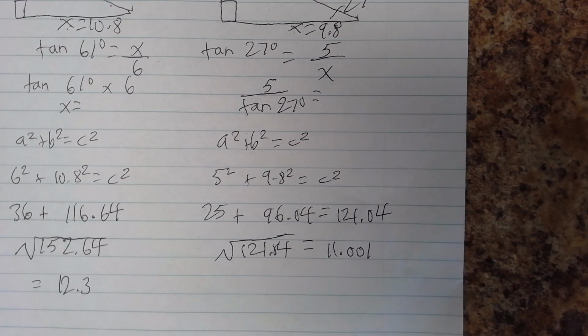That's an overview of tangent with a little bit of Pythagoras blended in. Now let's move on to another concept of the unit.